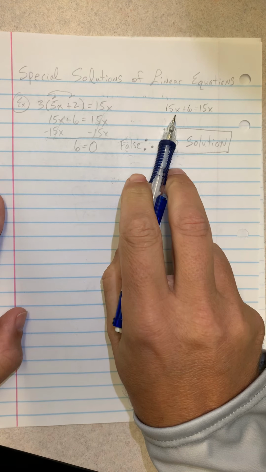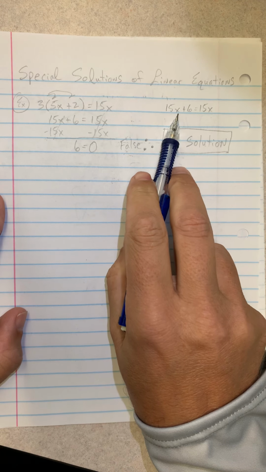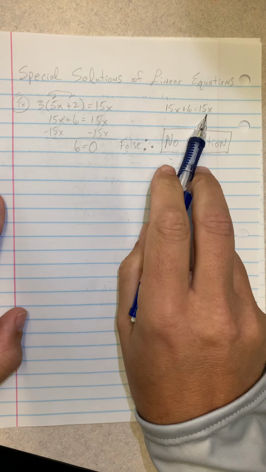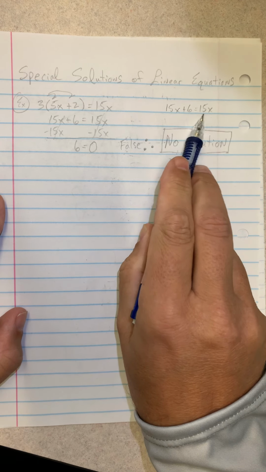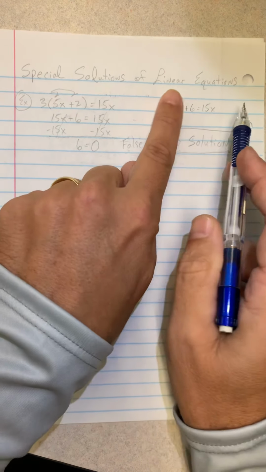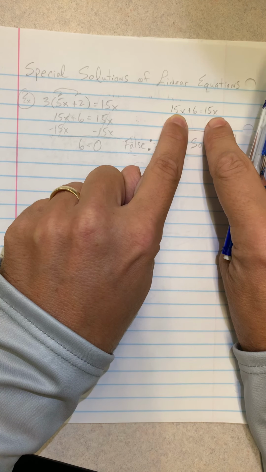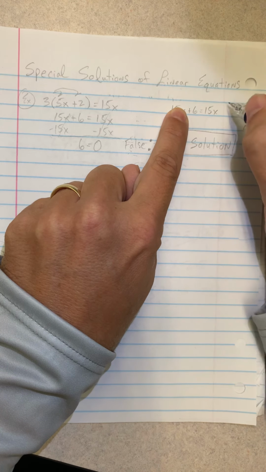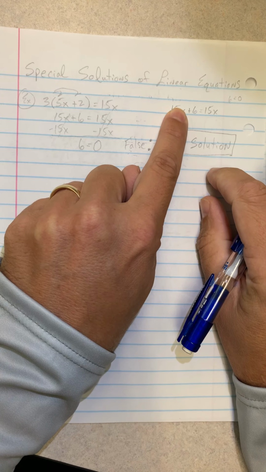Remember, for an equation to have a solution, I need to be able to plug in a number for the variable and get a true statement. And I can see right now, it doesn't matter what value of x I choose. I could choose x is equal to 0. If x is equal to 0, this would go away because 15 times 0 is 0, and I would be left with 6 equal to 0. That is not true.